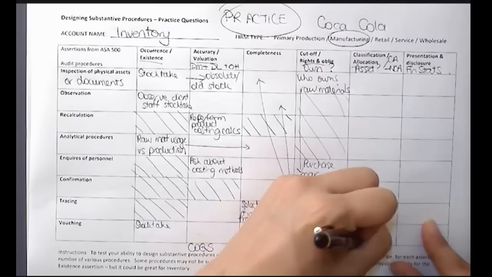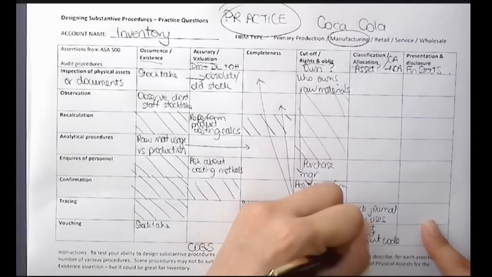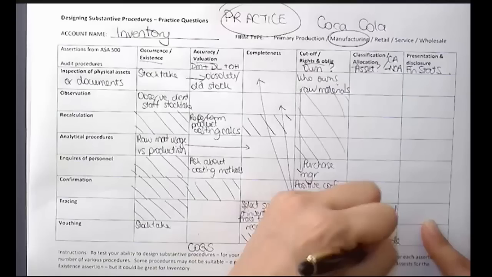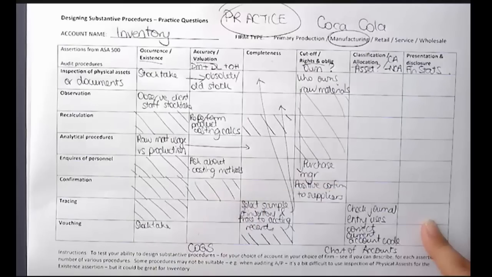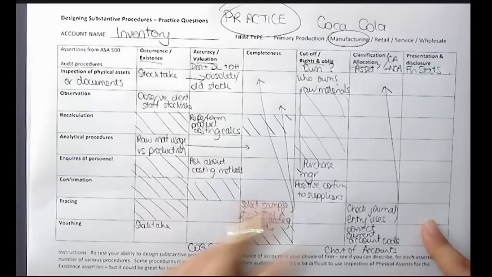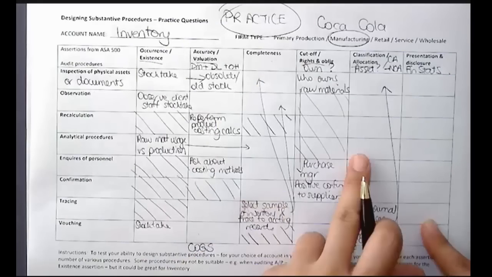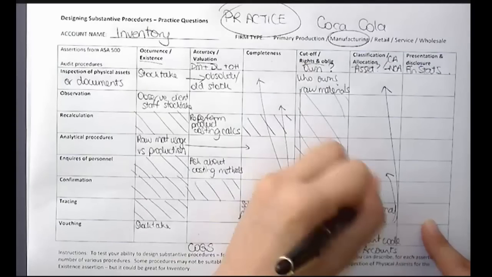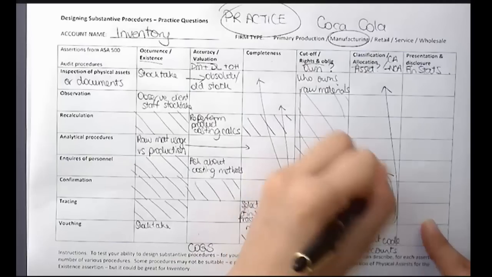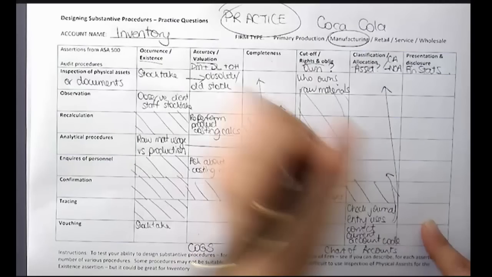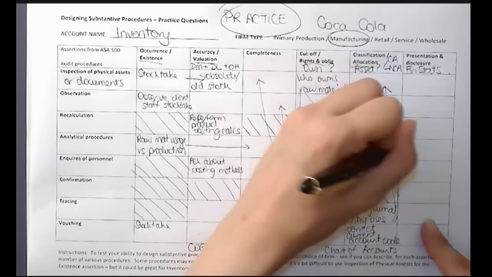Alright, so we're going to need to inspect some documents at the same time. No observation, no analytical procedures. We might inquire of some personnel as we're doing that checking. No confirmation. So let's cross out these ones because they're not useful. Alright, so you're going to need to look at the chart of accounts. Remember, our chart of accounts is our list of all the accounts used within the company's accounting system.